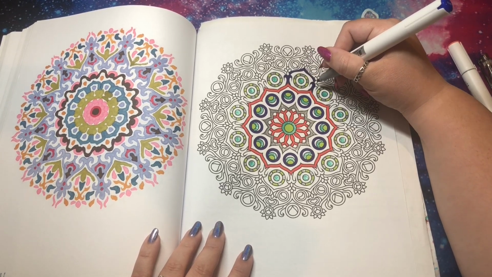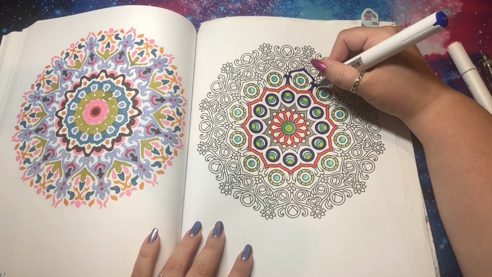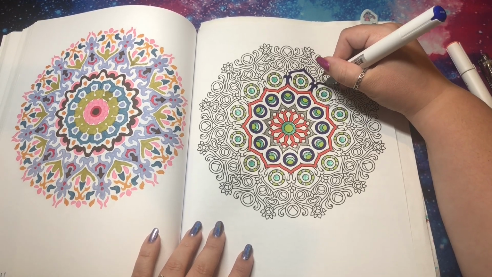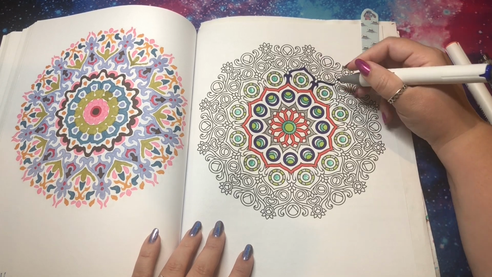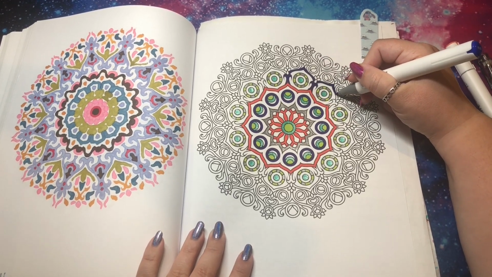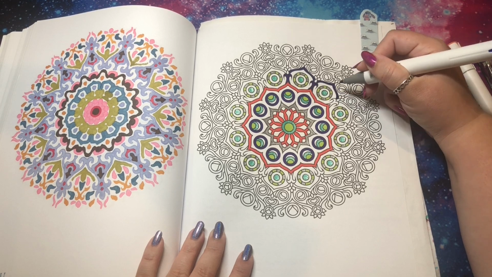So, yes, that's my new health and fitness journey, because it's finally being nice out. The time changed. I love the time change. I'm so excited that we might keep this time forever. I am team sunlight at night.